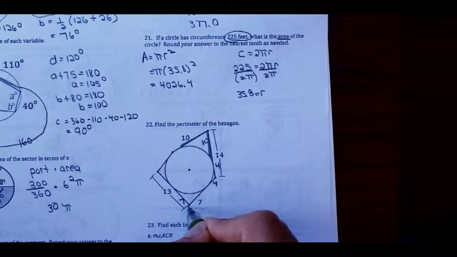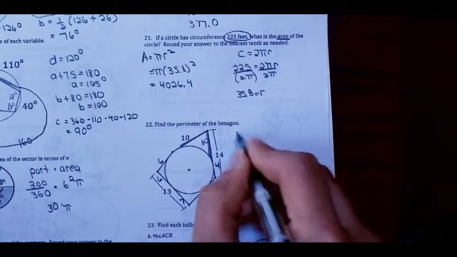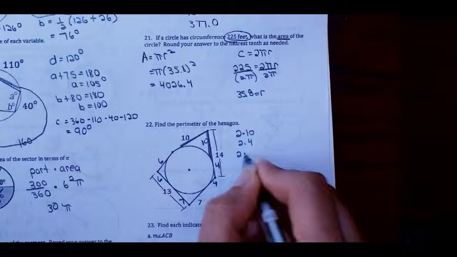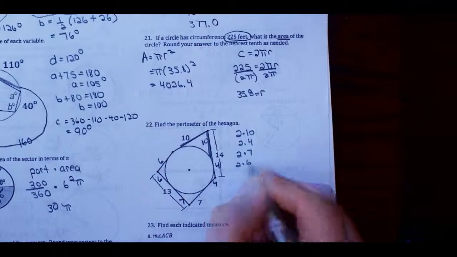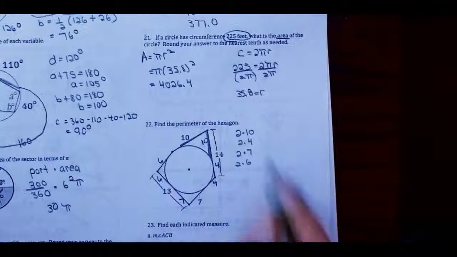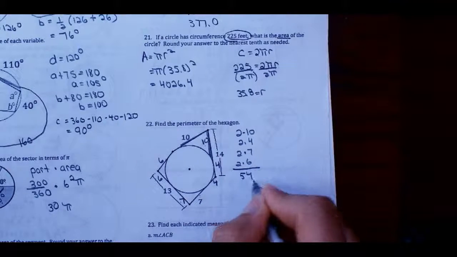If that total length is 13, that's 7, this is 6, which means this is 6. And one hint that I had given you was these lengths should come in pairs. So if you look, these are the same, same, same, and same. Finally, I'm going to add those up. And we end up with 54.